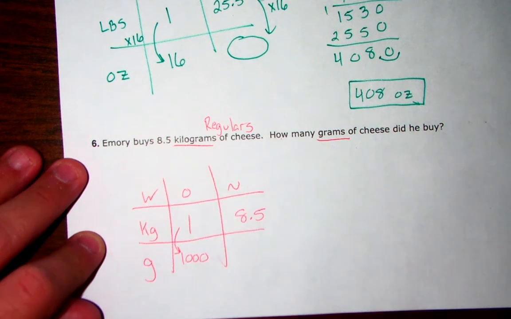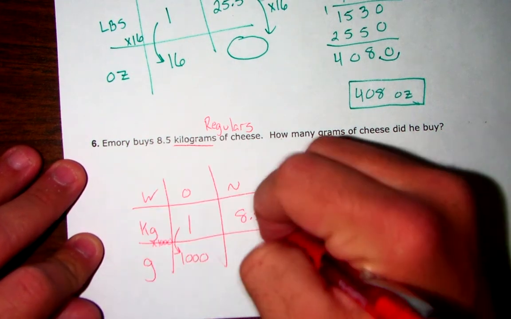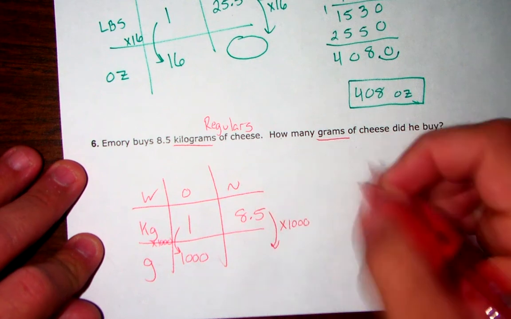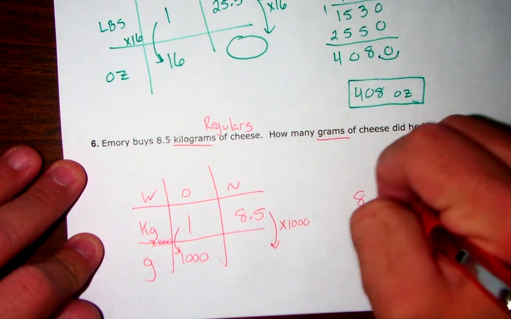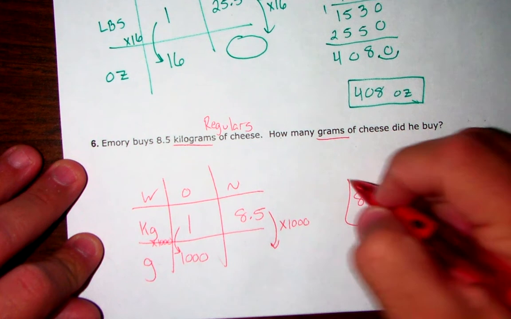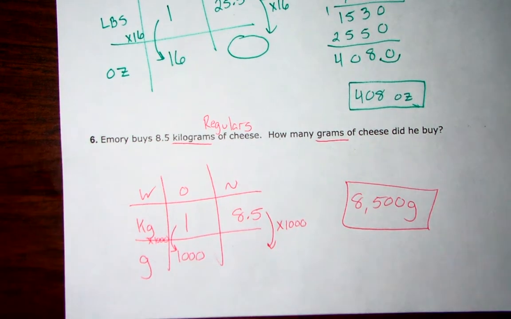Well, how could you go from 1 to 1,000? Well, you multiply by 1,000. So what is 8.5 times 1,000? Well, that's just 8,500. And that would be grams. Regulars, you're done. That wasn't too bad. So if you are in regulars, you may turn off the video.